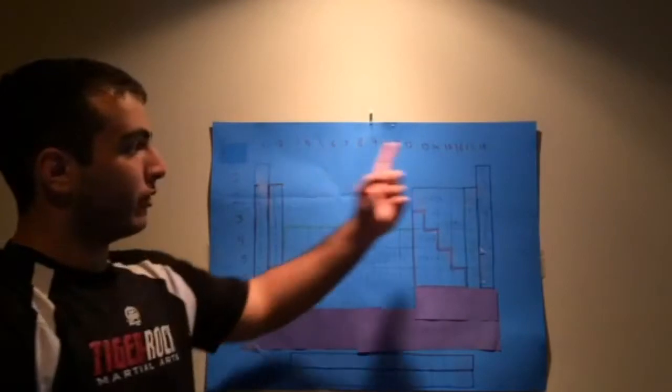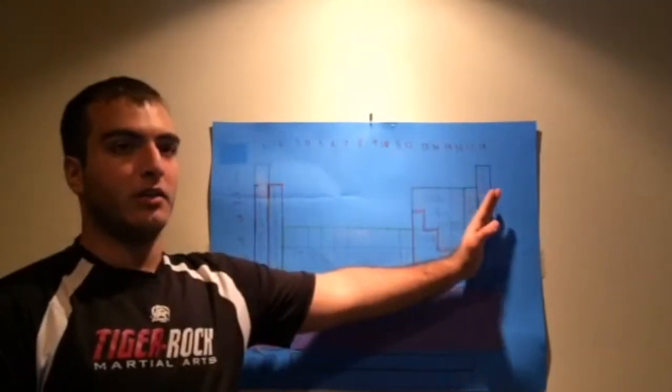Group numbers are named by IUPAC, and they're ordered from 1 through 18, starting from the left and going all the way to the right.